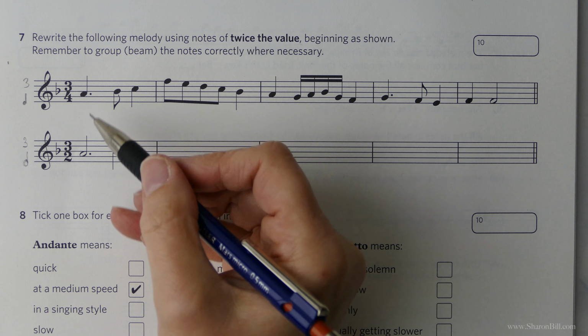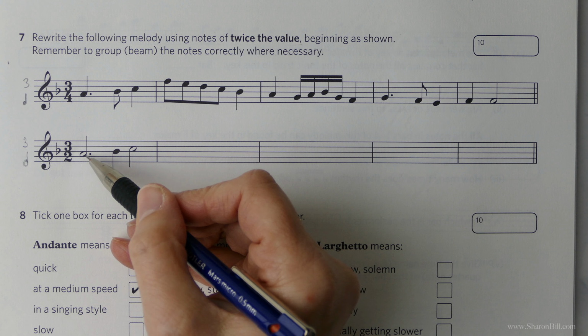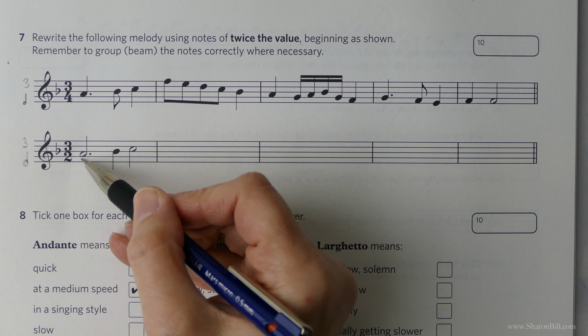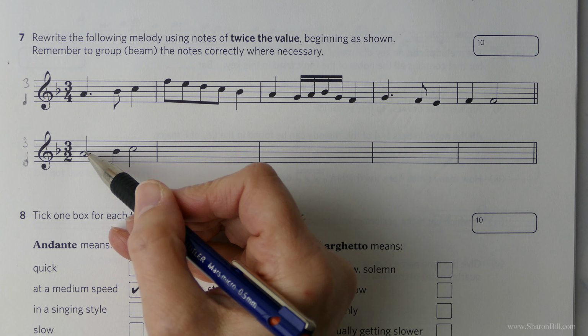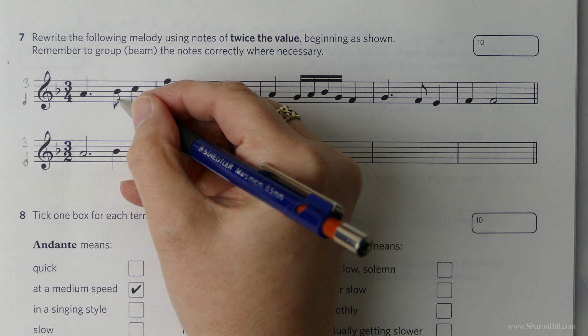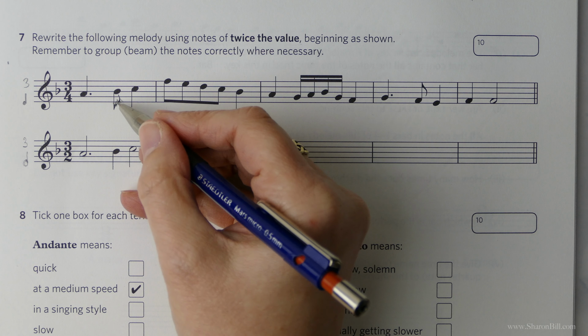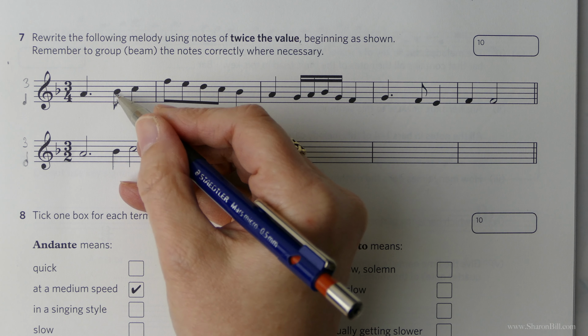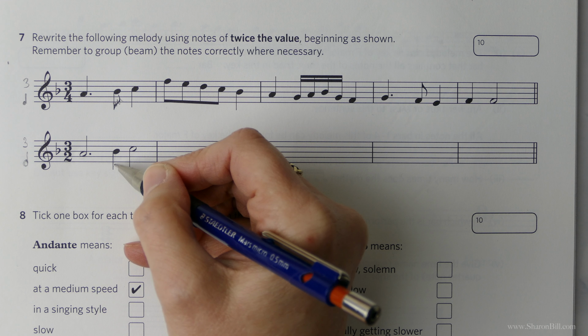And so what we do, we don't colour in the crotchet, it becomes a minim. So dotted crotchet, dotted minim, dotted quarter note, dotted half note. We lose the stem to make that double from a quaver to a crotchet, from an eighth note to a quarter note.